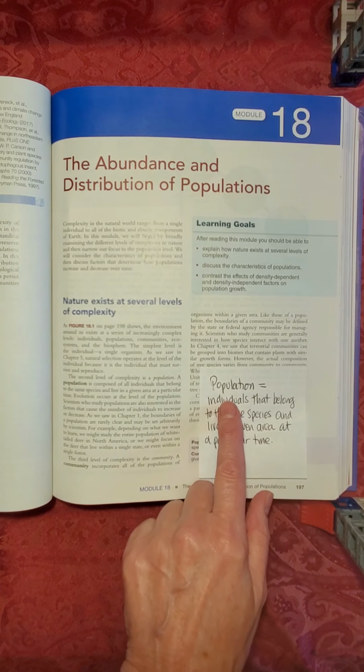Populations are dynamic. So that just means that, and that's from this text here, they have distinctive characteristics. They're dynamic. Individuals die, individuals are produced, and individuals move. And so those are the basic three things that we're going to talk about.